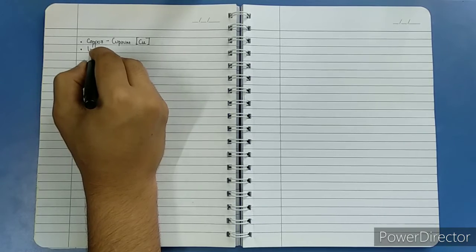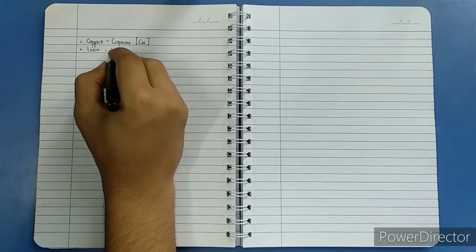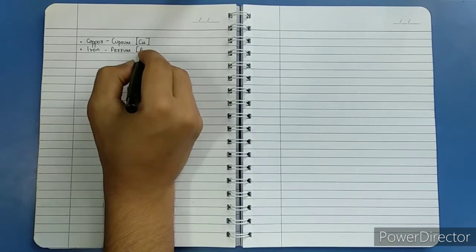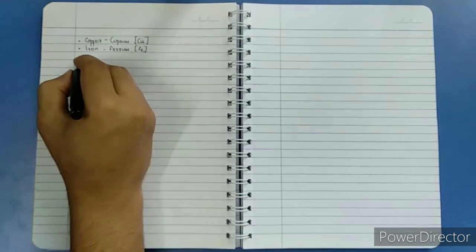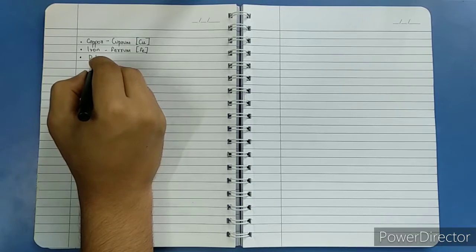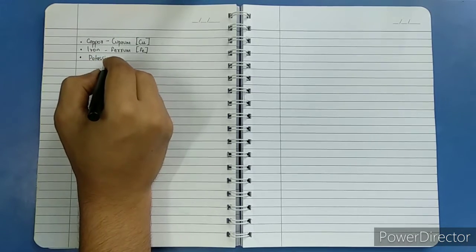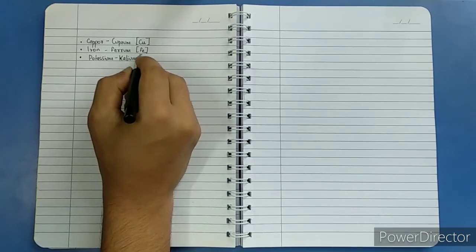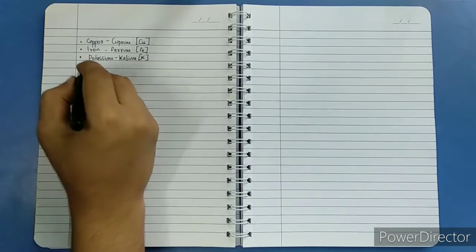Then we have iron, Latin name ferrum, hence the symbol Fe. Potassium, as we all know, the Latin name is kalium, denoted by K.